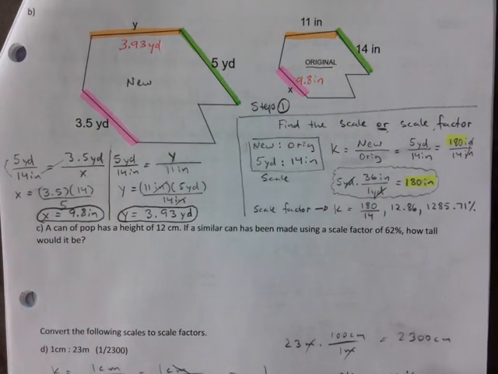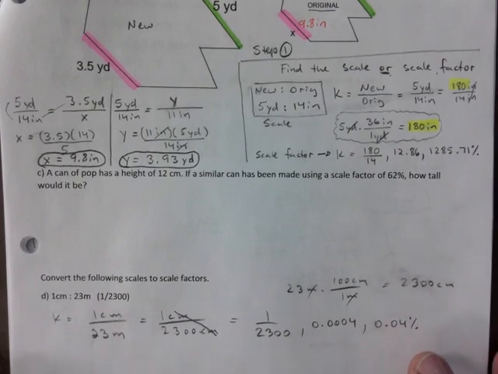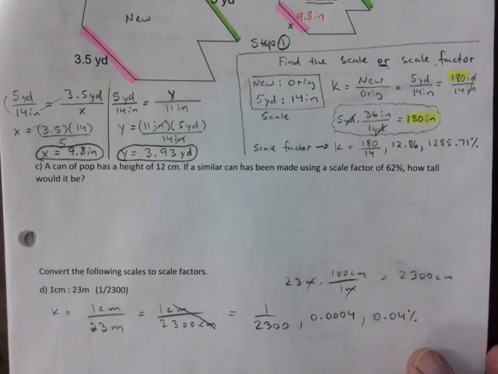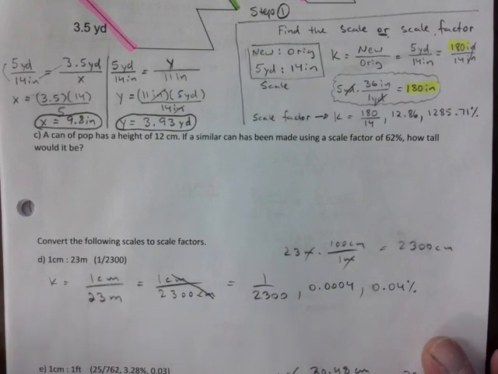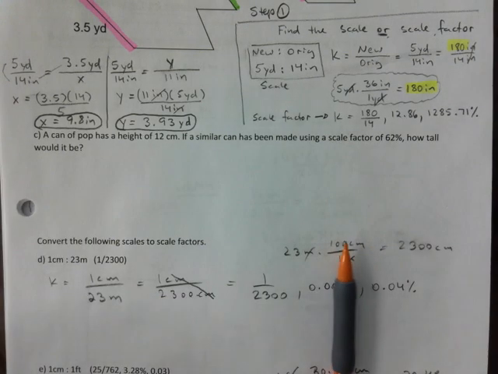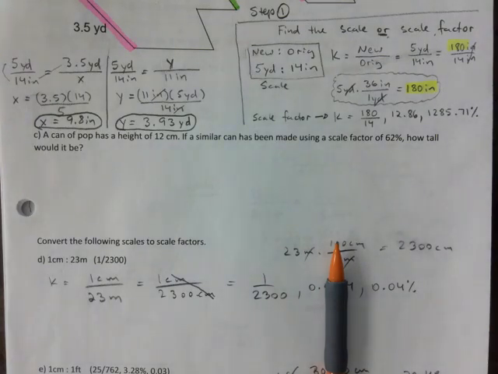Okay. C. Can I ask you to try that one to warm up a bit? Just try to solve for C. Remember, scale factor is where it's at. What we've been doing is where it's at. So try to do that one on your own. Couple minutes. Remember the attempting part. It's important that you attempt it.